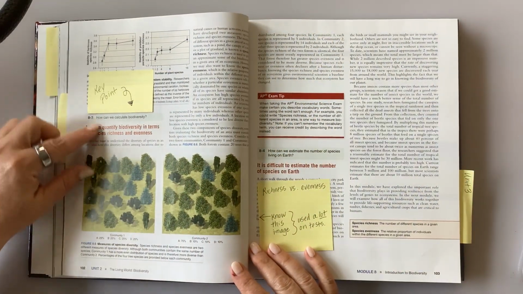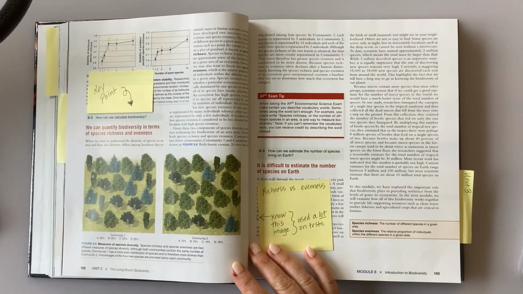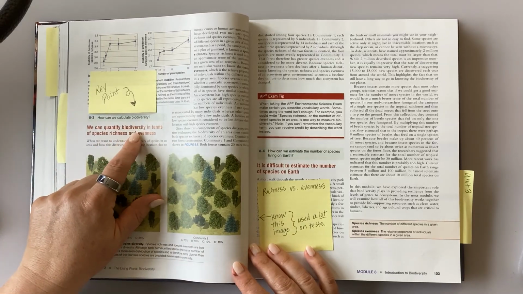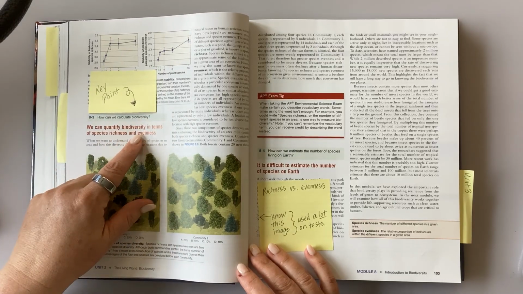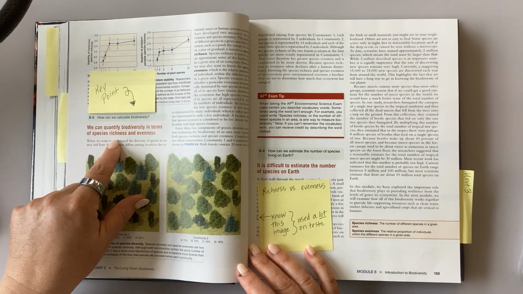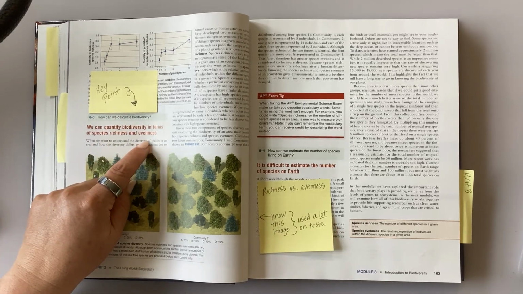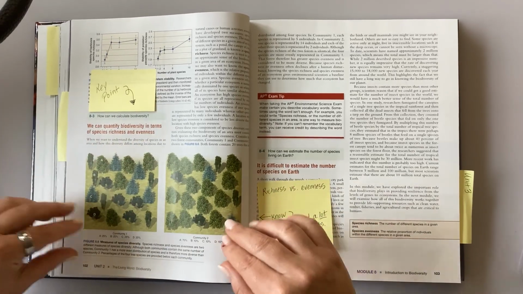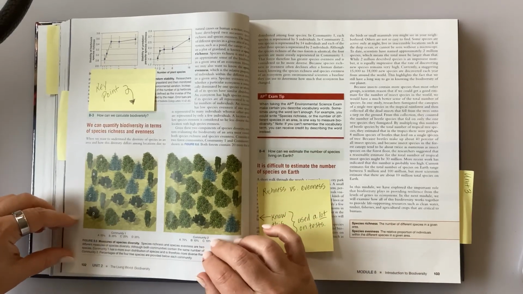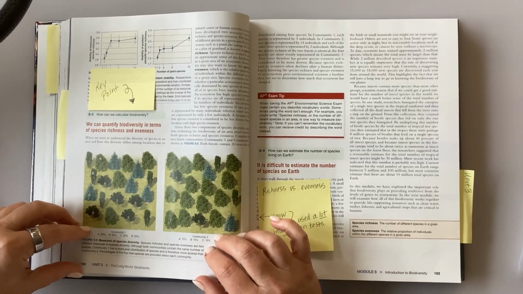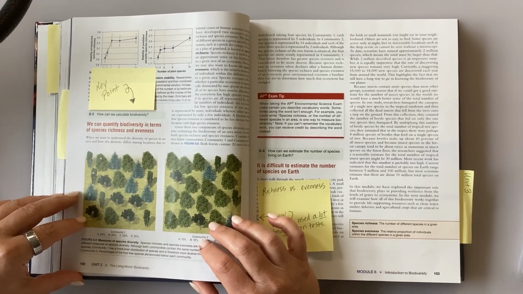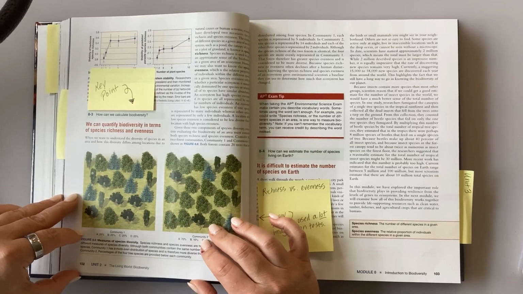And then another key point here is that we can actually quantify biodiversity if we measure the amount of species richness and species evenness. This picture is a classical APES question. I've seen this question in many forms. It was an FRQ several years ago. It's a question on the test.